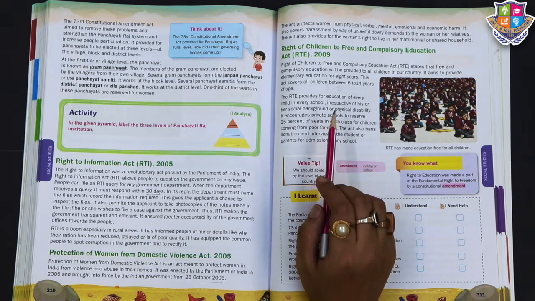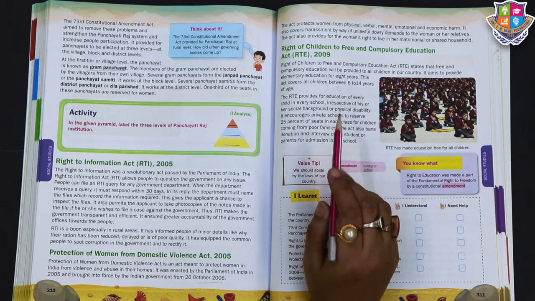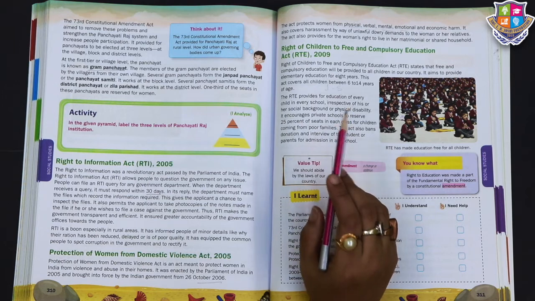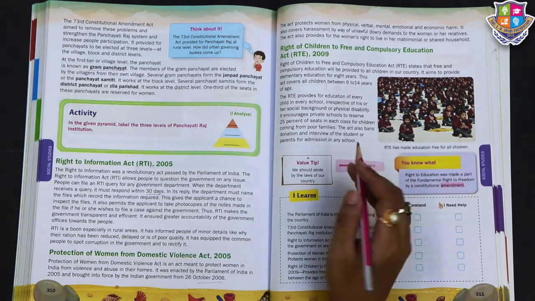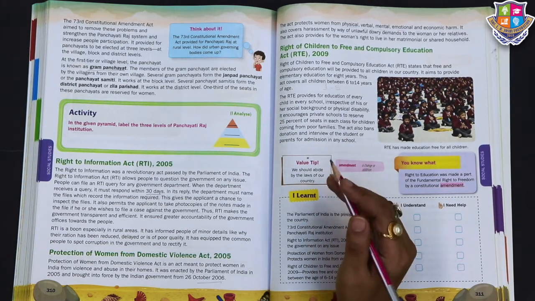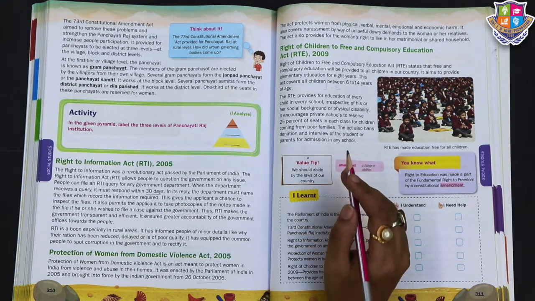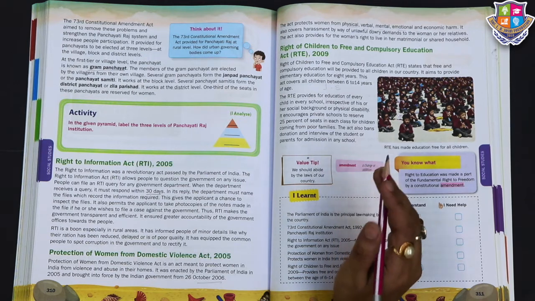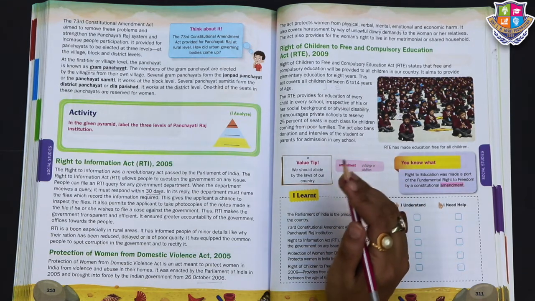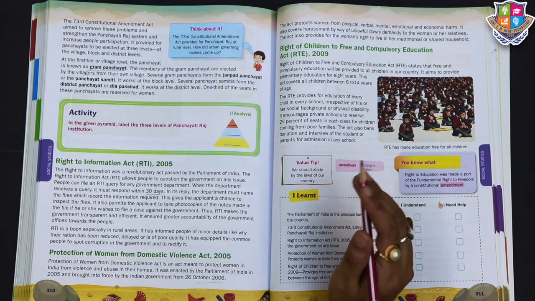So after the right to education, free and compulsory education, that is RTE, it means that all children from age 6 to 14 years have the right to be educated, and no school can say no to admission.